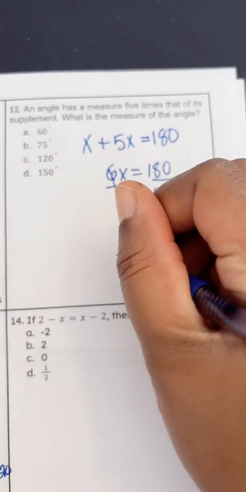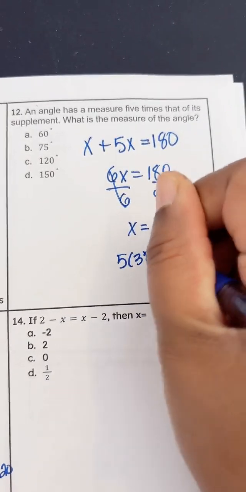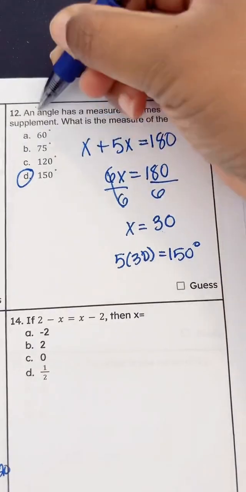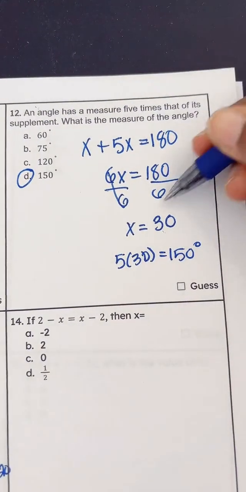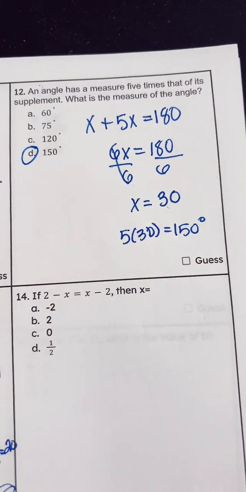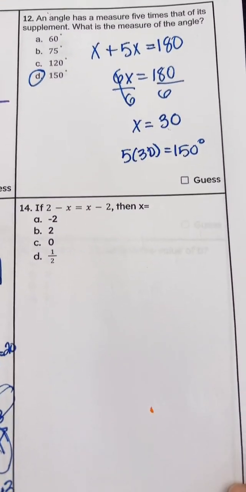Good. So then we would do 5 times 30, and we would get 150 degrees. And that's the angle that's 5 times the supplement angle. Okay. So 150, D. Perfect. All right.